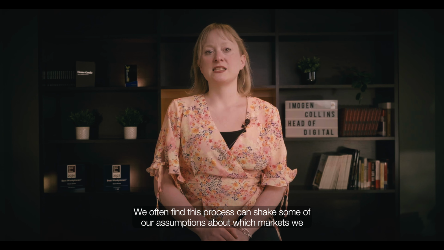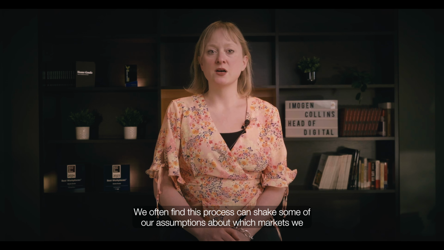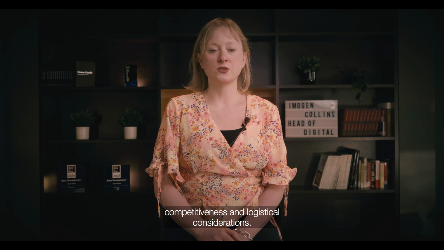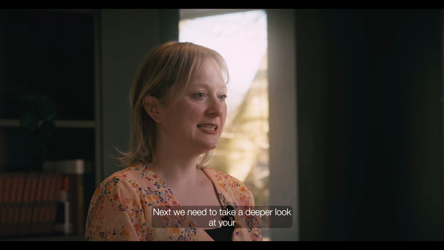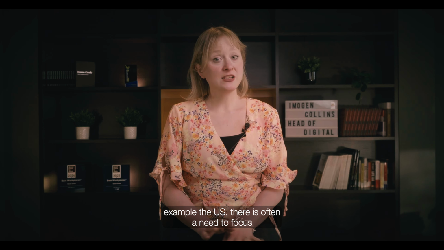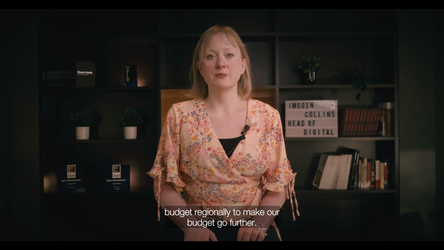We often find this process can shake some of our assumptions about which markets we should be focusing on based on costs, competitiveness, and logistical considerations. Next, we need to take a deeper look at your priority markets. When a single market is extremely large, for example the US, there is often a need to focus budget regionally to make our budget go further.